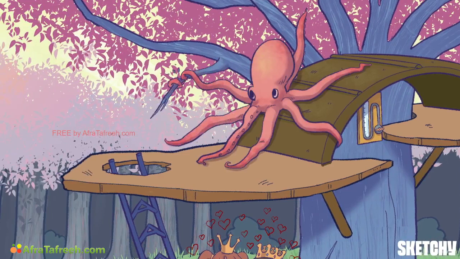Looks like Jim the octopus is trying to escape. That's what you get for keeping an octopus in a tree.